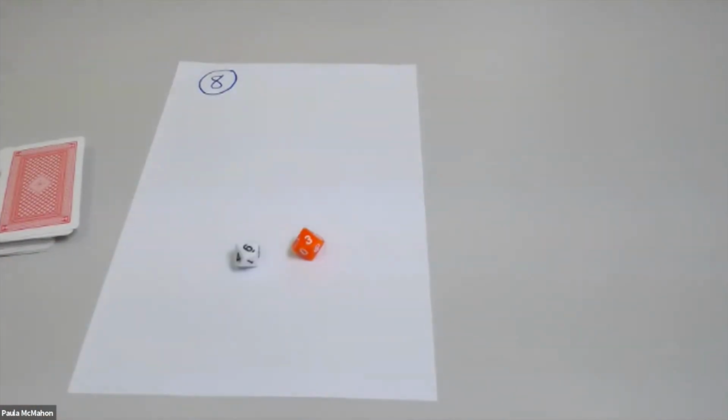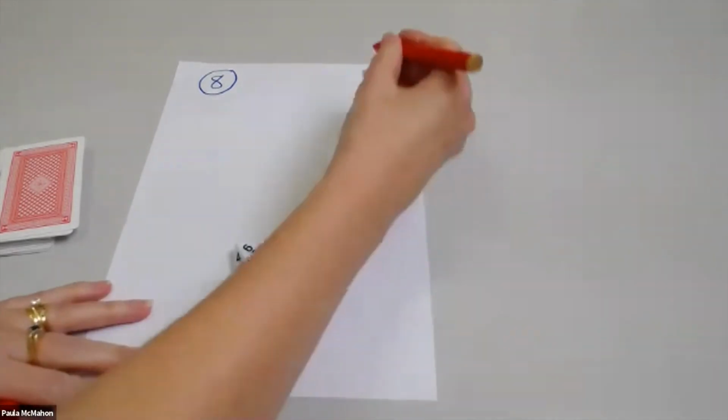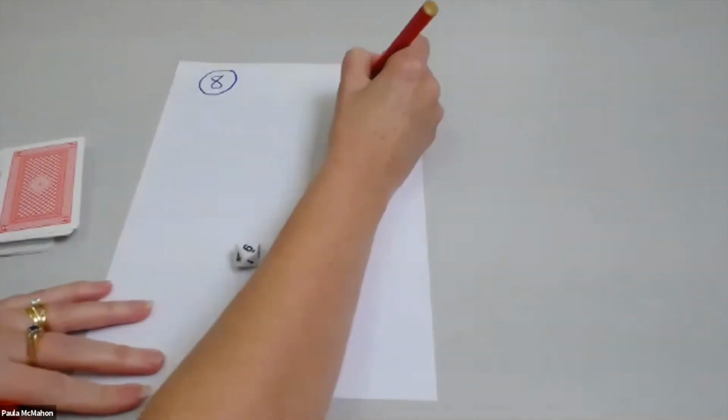So Sarah's got a 6 and a 3. And Sarah, would you like to add those 2 numbers for your magic number, or would you like to multiply those 2 numbers? Okay, Sarah's definitely adding them. Okay, so she's going to add them, and her magic number is 9.